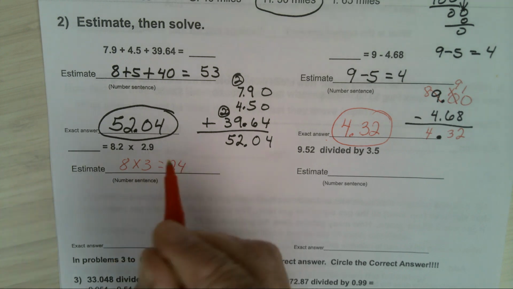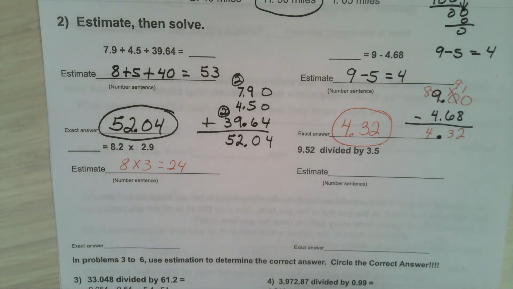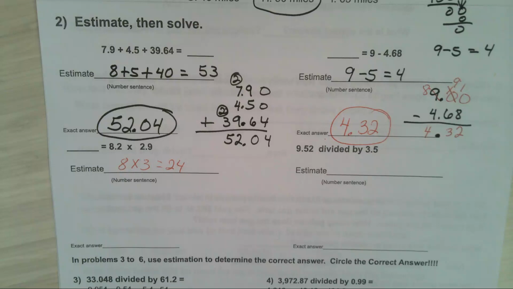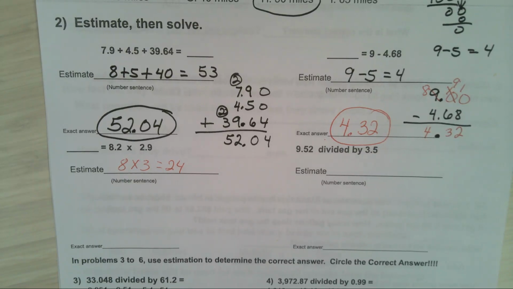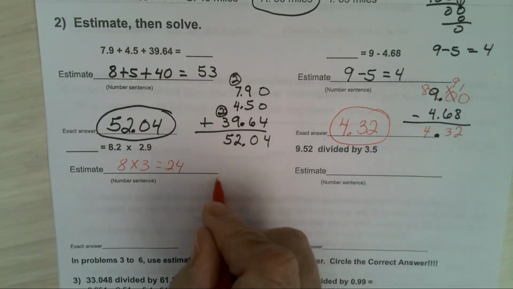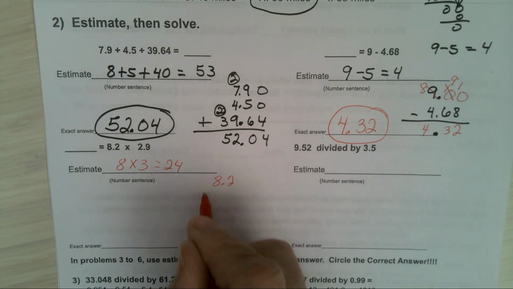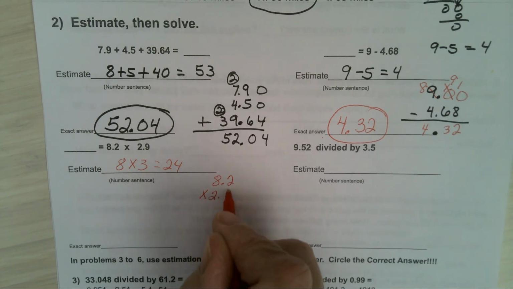In the next problem, estimate, I'm just going to say 8 times 3. So the answer is going to be close to 24. Again, you don't have to have the exact same numbers as I do for your estimate. But now we do need an exact answer. 8 and 2/10 times 2 and 9/10.